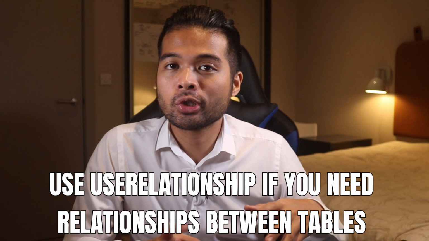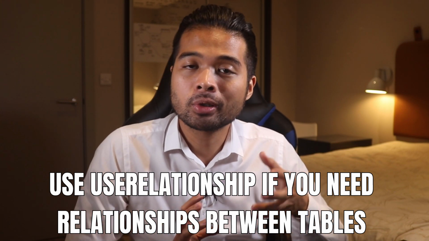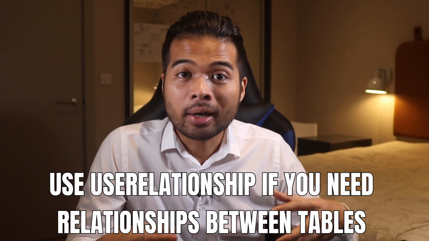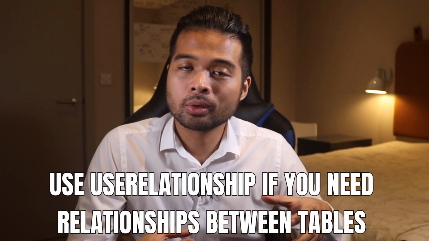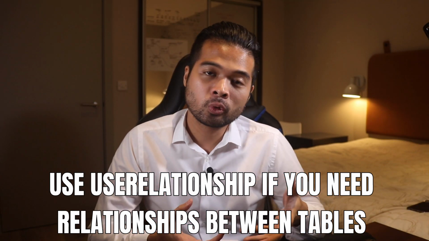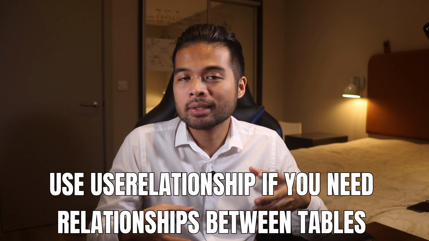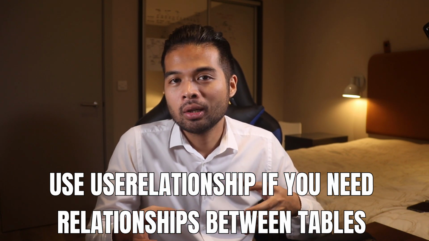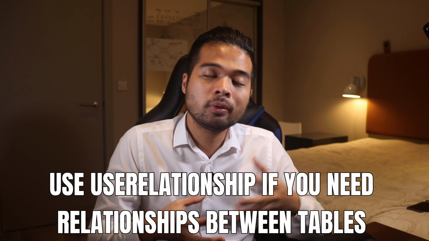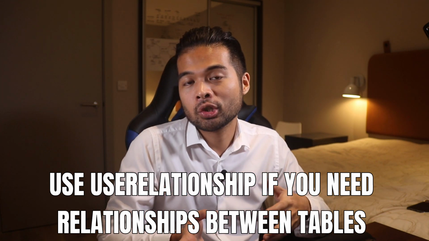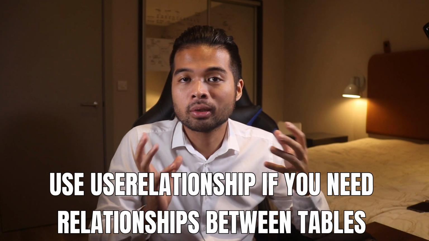Conversely, if you want to show that there is a relationship between two different tables in your model, or you require a relationship between these two tables, a better route would probably be USERELATIONSHIP. That's because TREATAS doesn't work the same way, or won't work at all, especially if you have an active or inactive relationship between two tables.